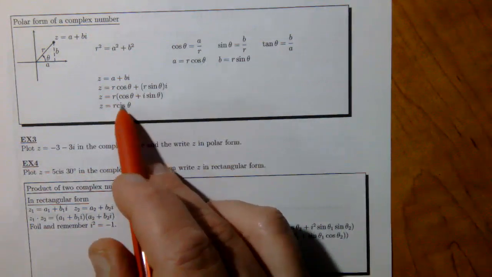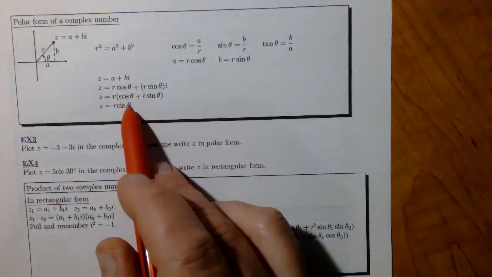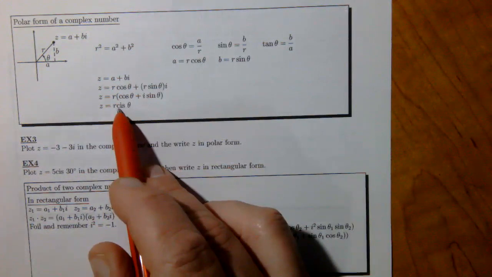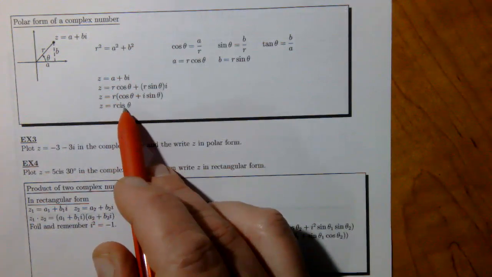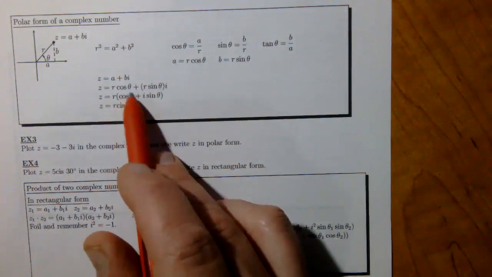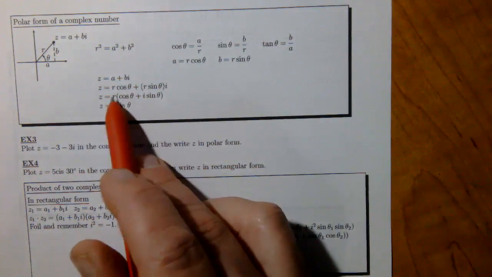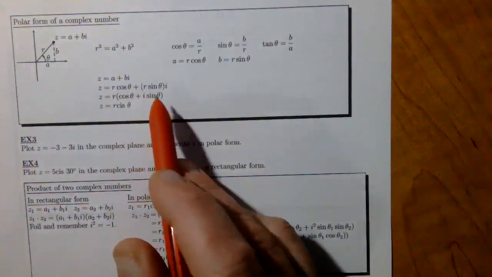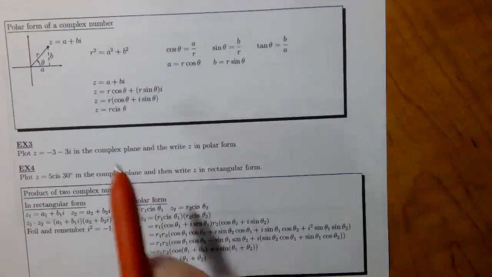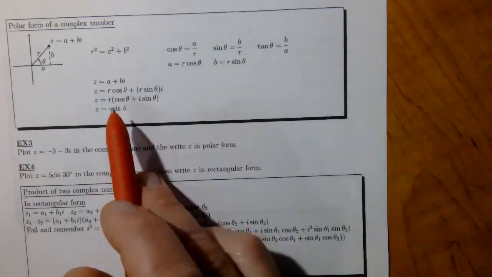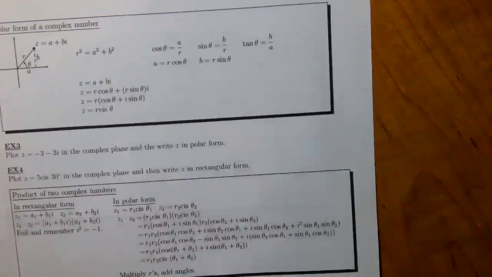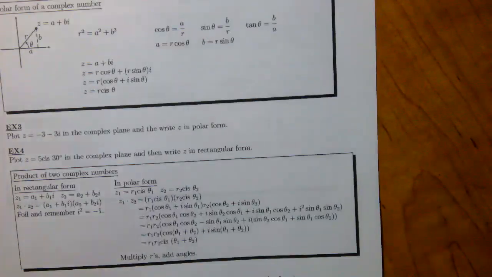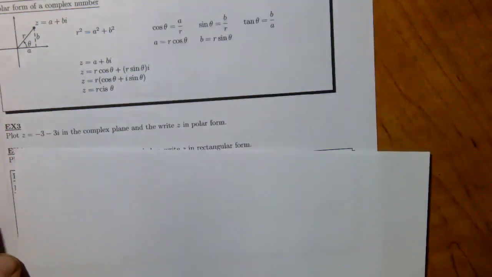So this is the lazy way of saying that whenever you see this theta here, you're taking the cosine of that angle, and you're also taking the sine of the angle. The cosine of the angle is kind of like the real part with the r, and the sine theta is kind of like the imaginary part with the r, right? It's just a lazy way of writing it. Why would you want to do this? Because it makes computations later on way faster, even faster than rectangular. You'll see. Okay, so let's check this out.